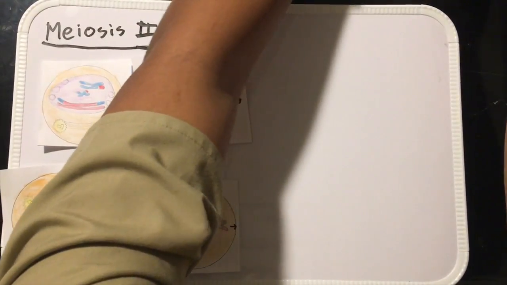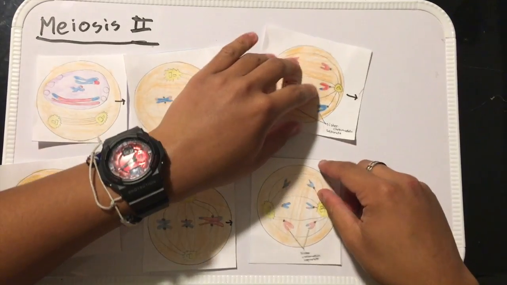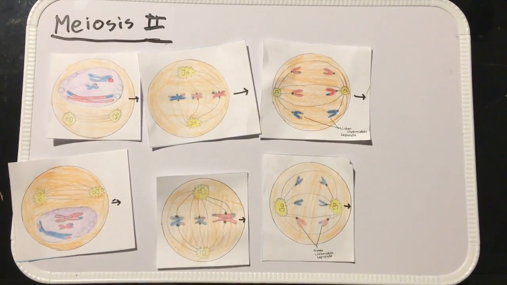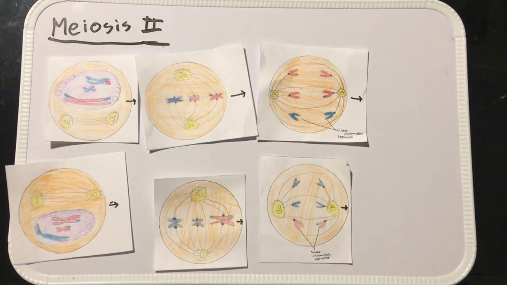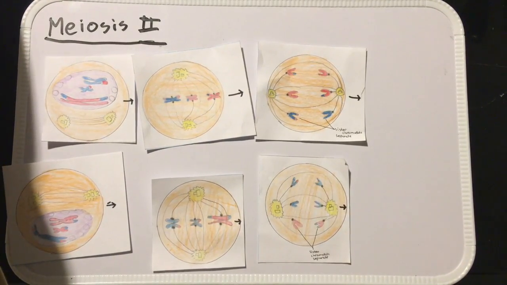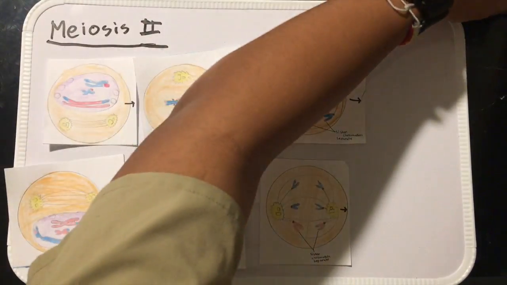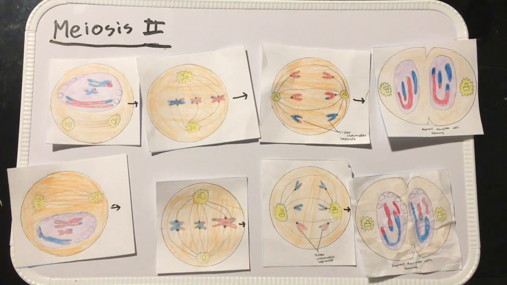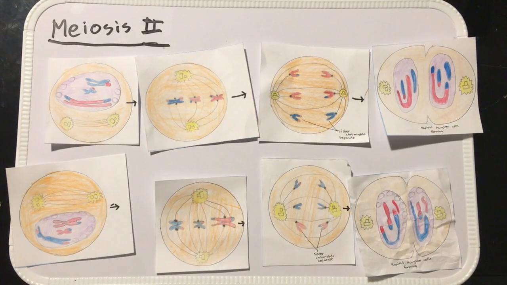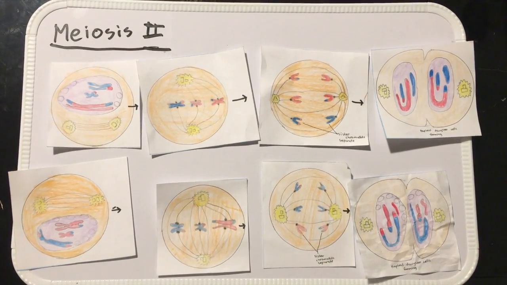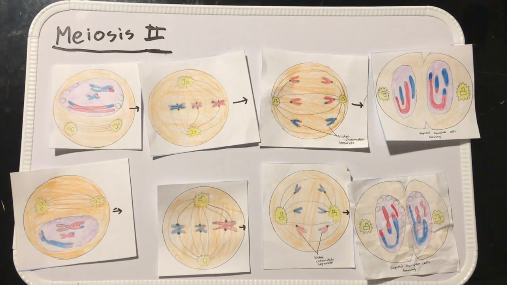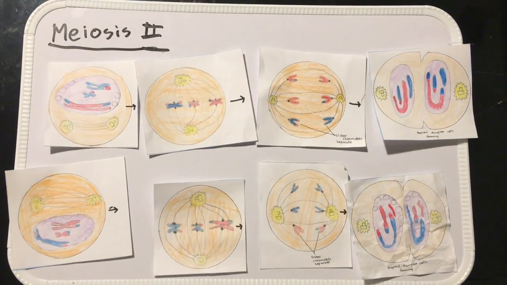The third stage of meiosis 2 is anaphase 2, in which the proteins that hold the sister chromatids together at the centromere finally break down. This allows the chromatids to separate and move toward the opposite poles as individual chromosomes. The last stage of meiosis 2 is telophase 2 and cytokinesis. Nuclei form and chromosomes start to decondense. Cytokinesis occurs. This results in 4 daughter cells that each have a haploid set of chromosomes and are genetically distinct from one another and from the parent cell.